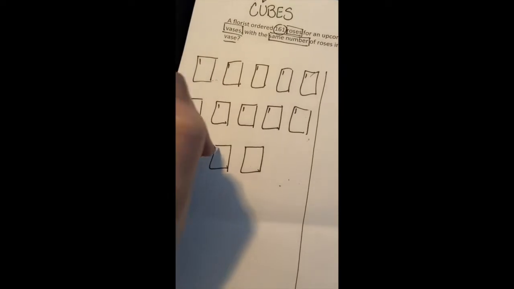So you would just go 1, 2, 3, 4, 5, 6, 7, 8, 9, 10, 11, 12, 13, 14, 15, and you're gonna keep going until you run out of roses. But you need to make sure that you're careful because it has to be the same amount. So I'm gonna go ahead and do that and I'll be back.